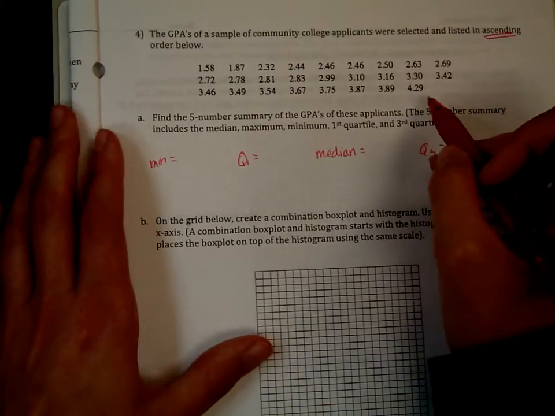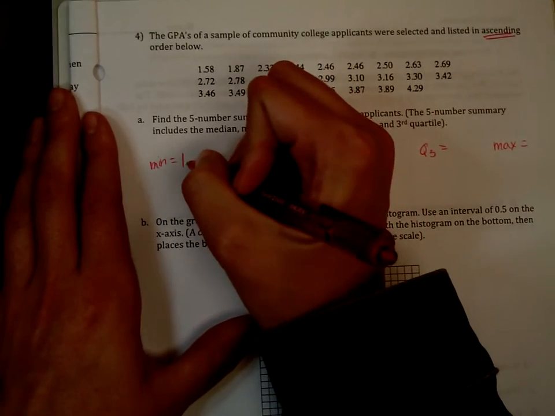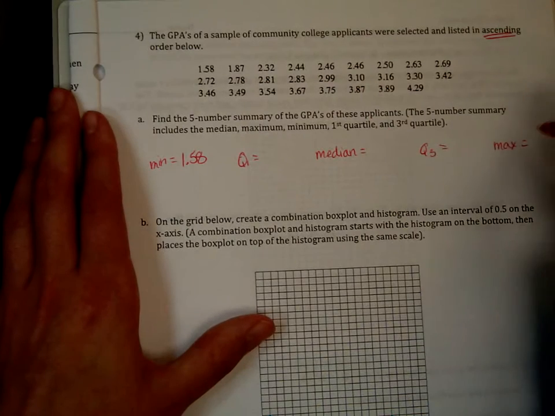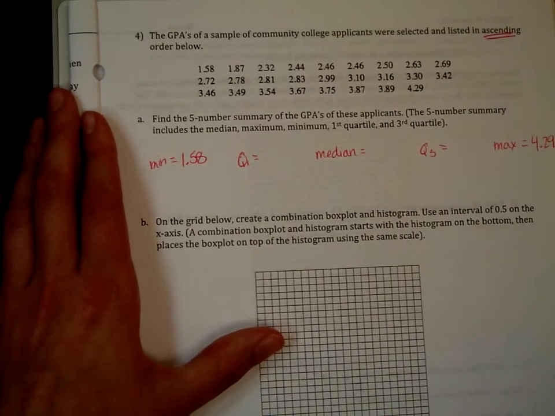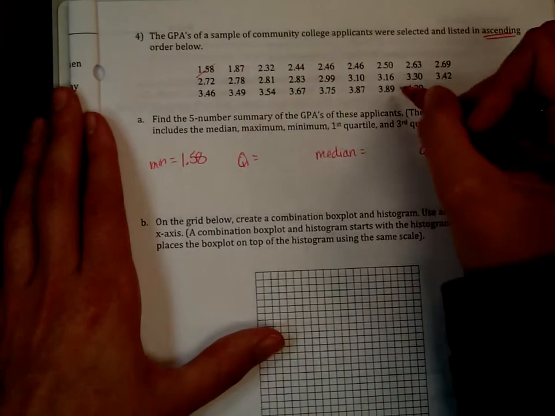So to find the minimum, it's just the smallest one, 1.58. The maximum is 4.29. To find the median, I'm going to cross off at the beginning and at the end.